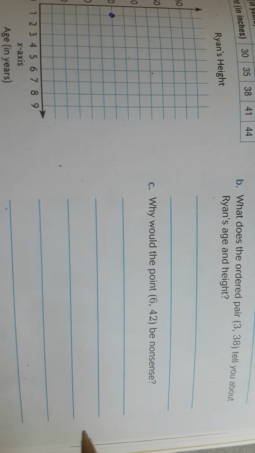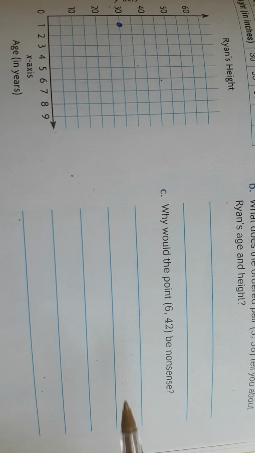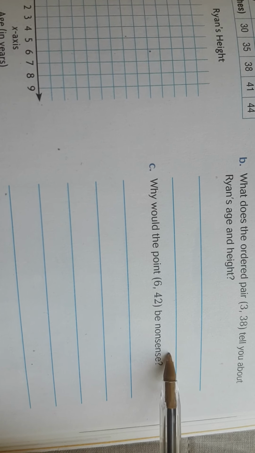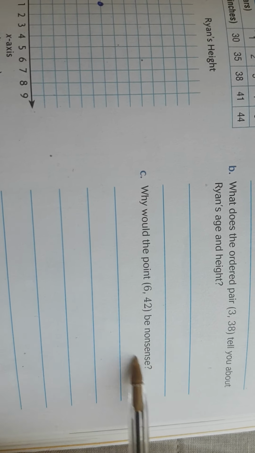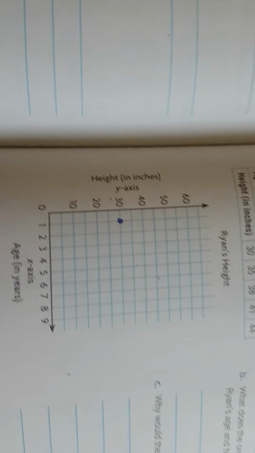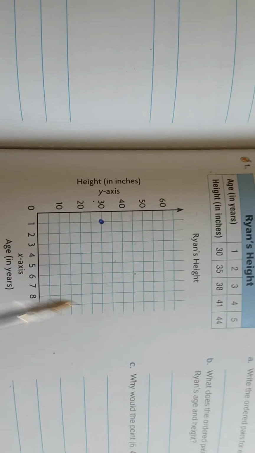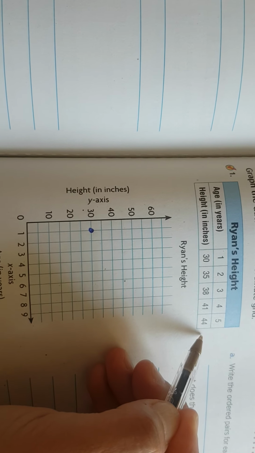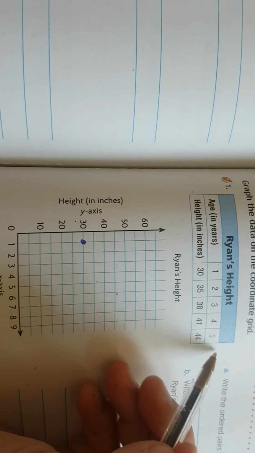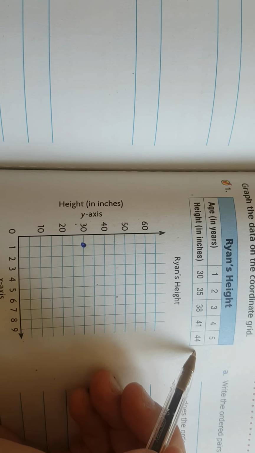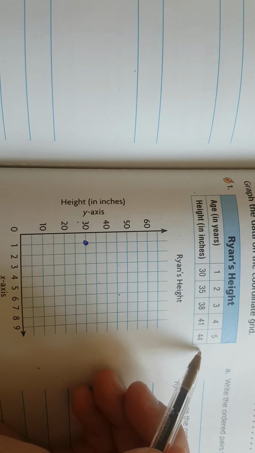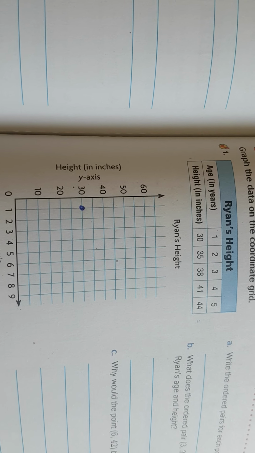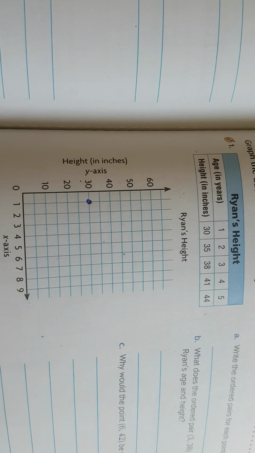And C, it says, why would the point 6, 42 be nonsense? Meaning, why does that not make any sense whatsoever? 6, 42. Let's look at that. If I had 6, 42, so 6 years old and then 42 centimeters, think about that for a minute. Why would that not make any sense? Hopefully that's glaringly obvious to you.